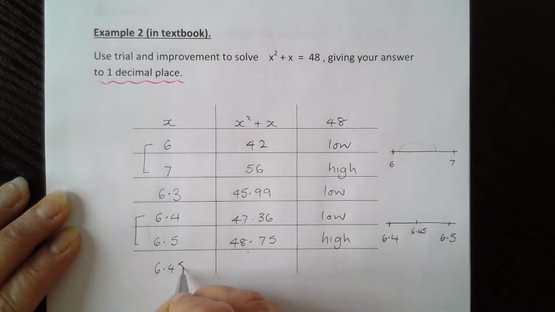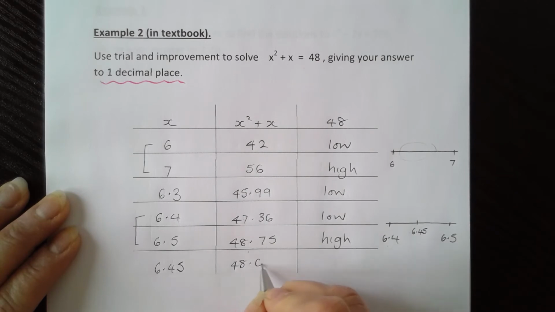If I substitute 6.45 in, I get 48.0525, which is too high.